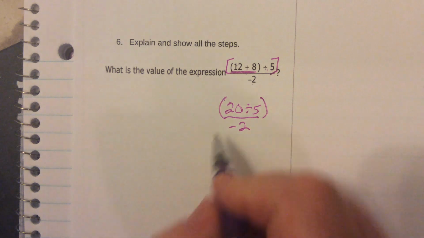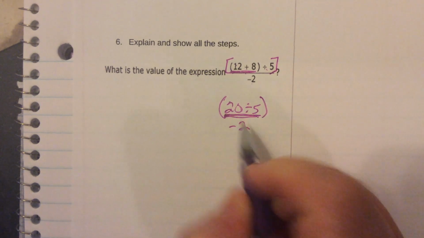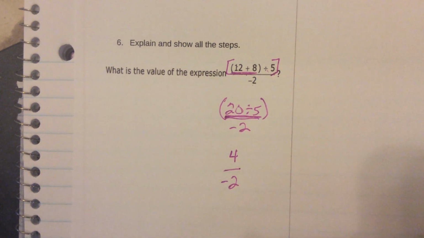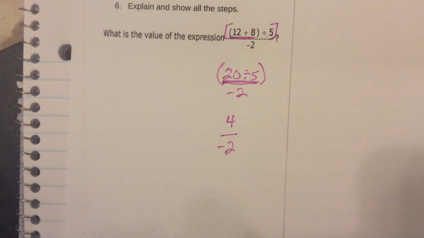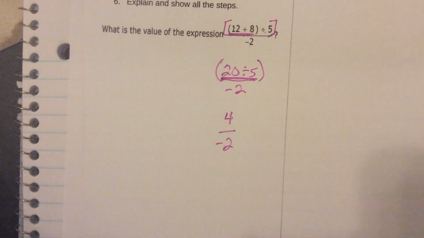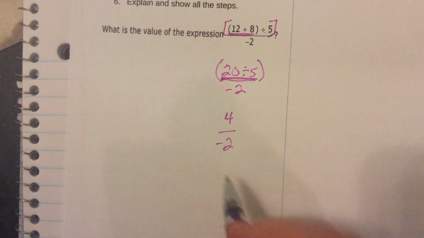So 20 divided by 5 is going to be 4 divided by negative 2. Well, I know that 4 divided by 2 is 2. And I know there's a rule that says when I'm dividing and one is positive and one is negative, if the signs are opposite, my answer is negative.